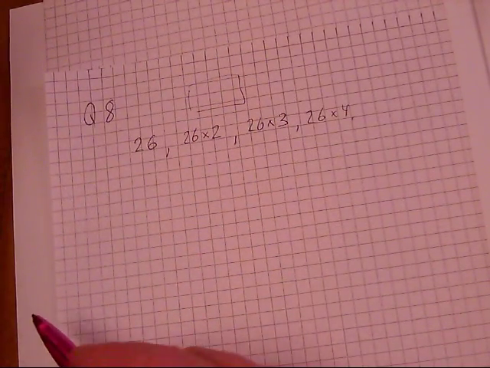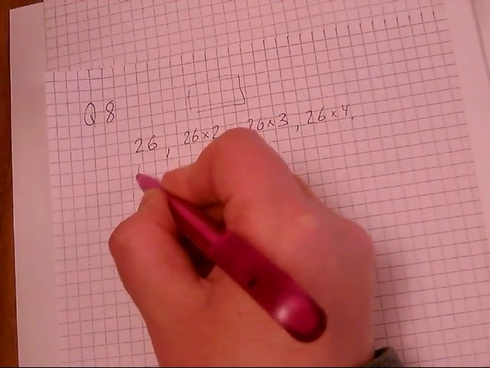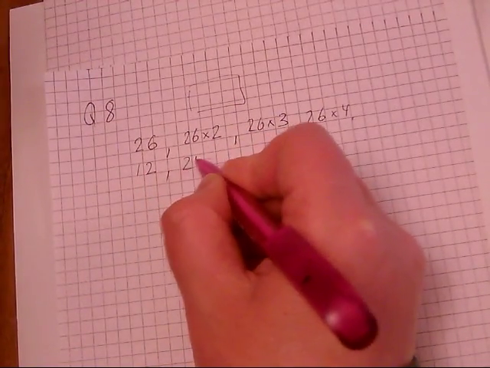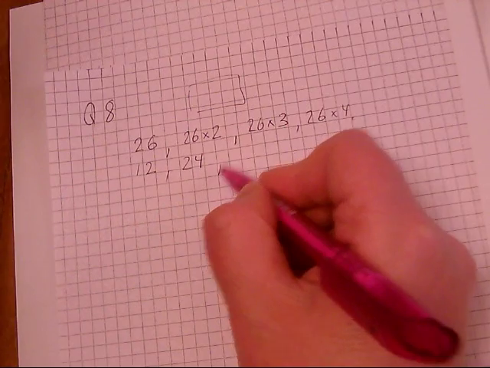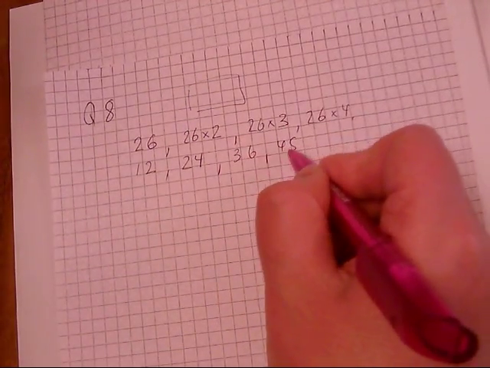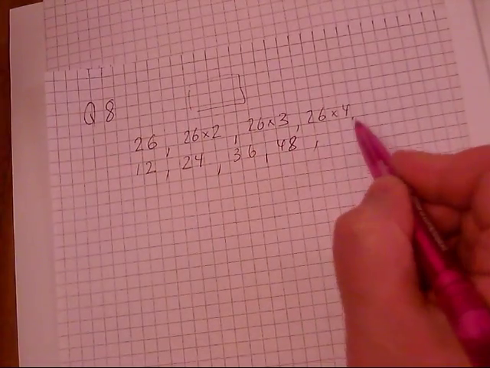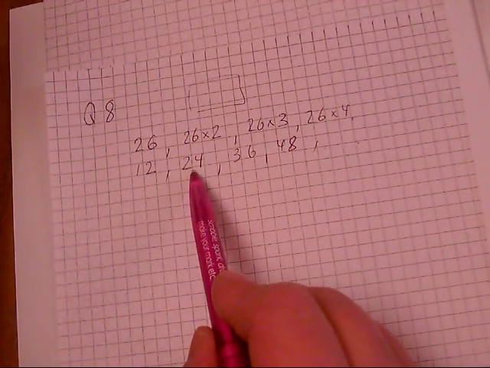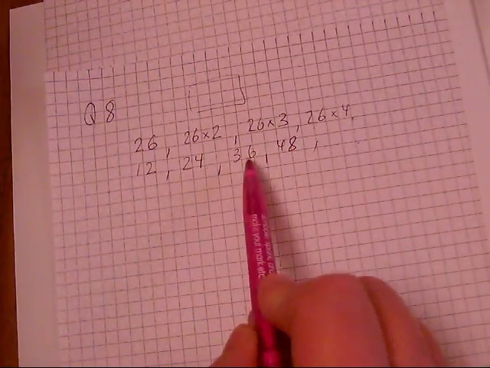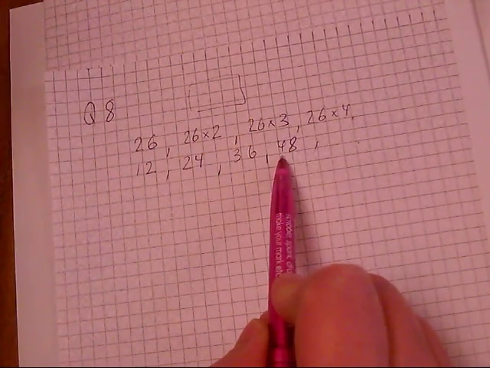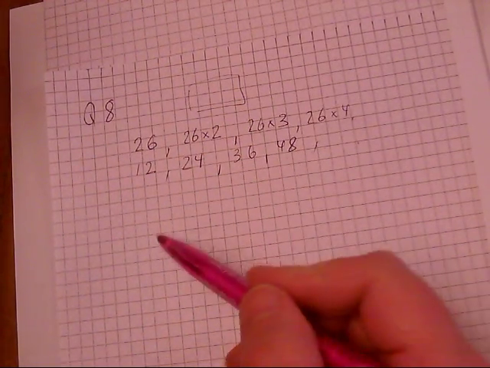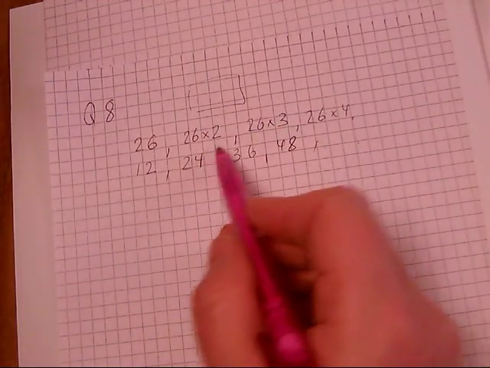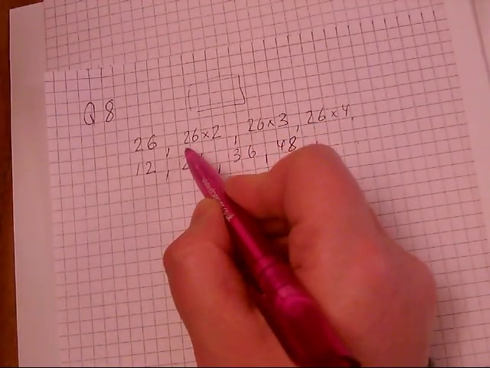The next day he divides them up into equal groups of 12, so it will be 12. This was easier, right? 12, 24, 36, 48, and so on. We don't know how many action groups he would have together. It might be 24, or might be 36, or might be 48. By the way, we can write 26 also. It's not really that difficult.